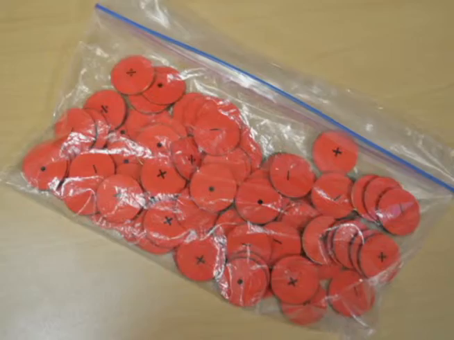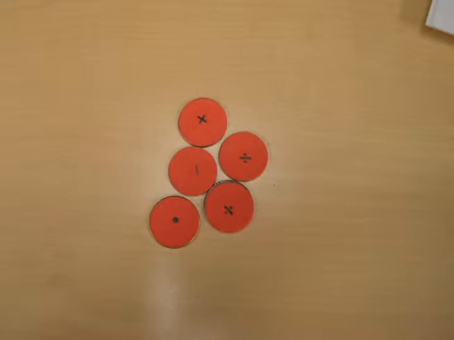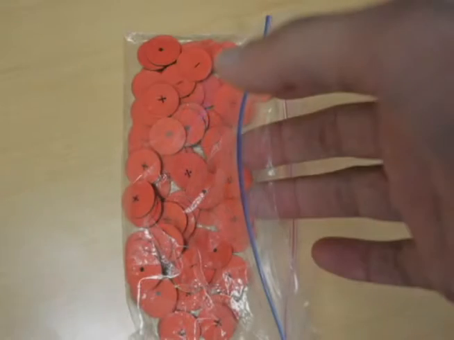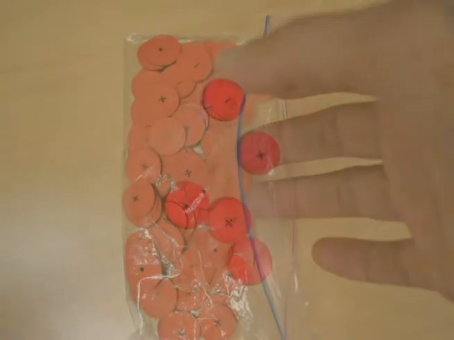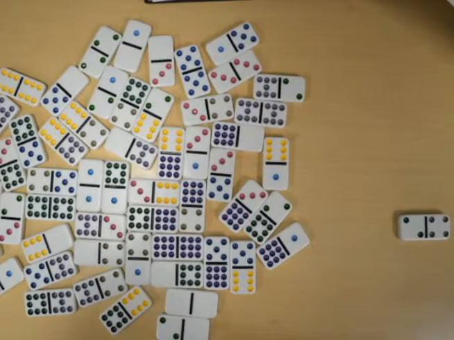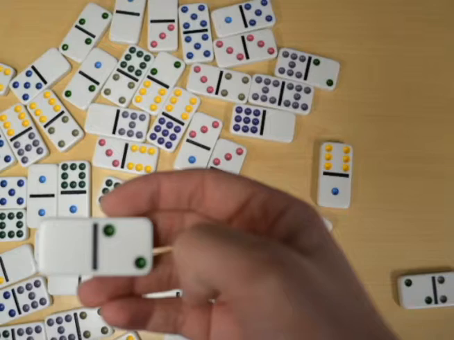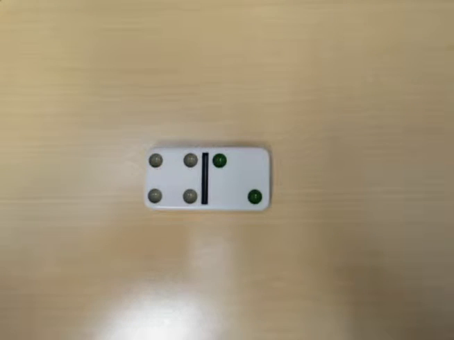Next, place the operation tokens into their draw sack. Each player should select 5 of these in a blind draw and place those tokens face up in front of themselves. Player 1 selects and places one tile down next to the starter tile in order to create a correct equation with one of their tokens.